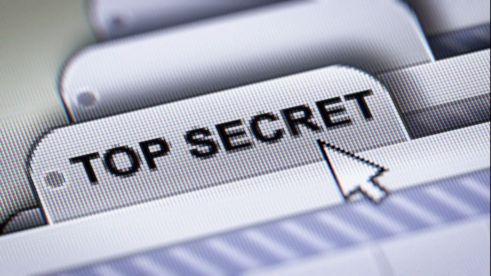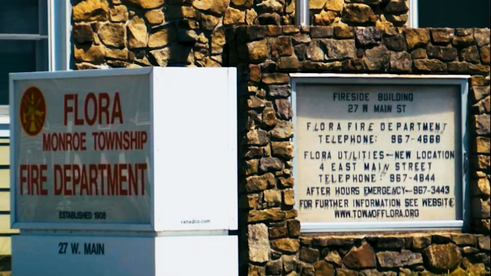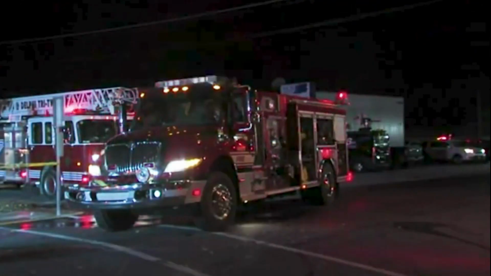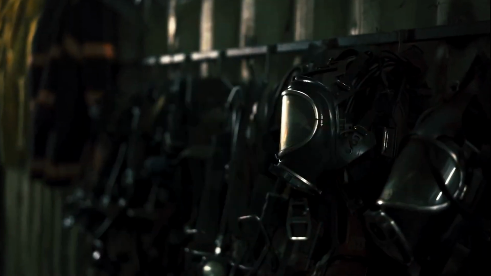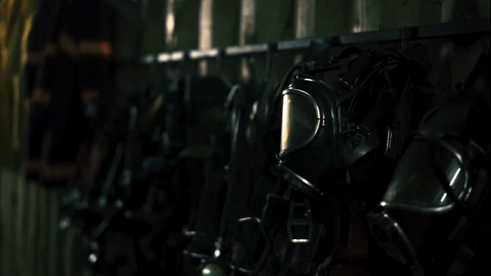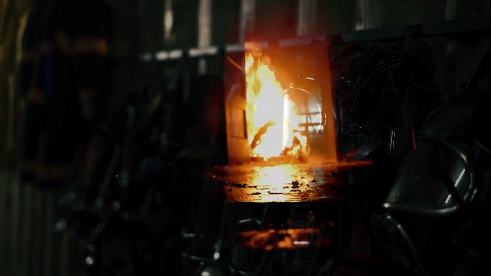What has not been reported? Flora Fire Department already had a fire engine and firefighters on scene. Officer Yoder, on his own accord, disregarding the fire department orders to stay out of the way, grabbed an SCBA off the Flora fire truck and placed onto his body before he entered the burning structure.